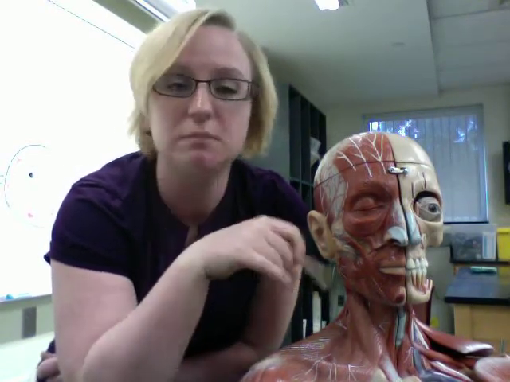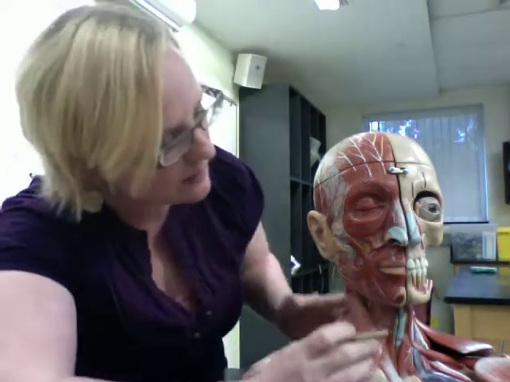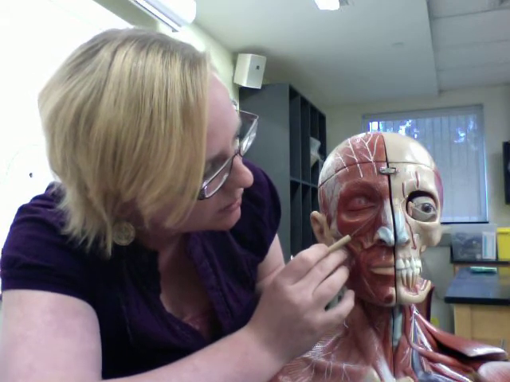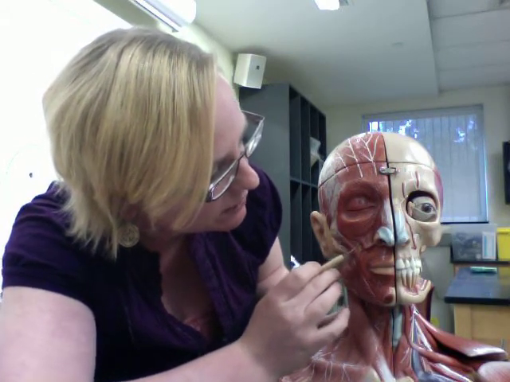Labii means lip. So if you ever hear labia, labii, whatever, it means lips, okay? And superioris, it's superior. So it's superior to the lips. In this case, it's a little bit cut, so you can't see the whole thing, but starting up here around the nose, you have this long muscle that comes down and it attaches to the top of your lips.